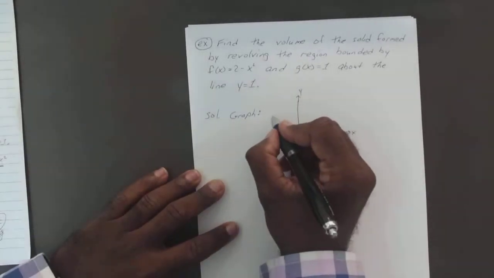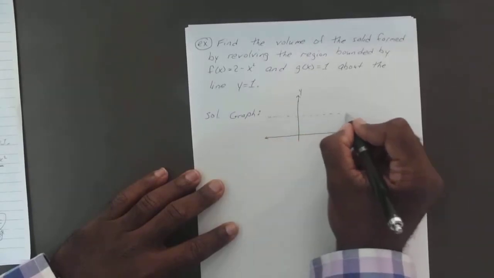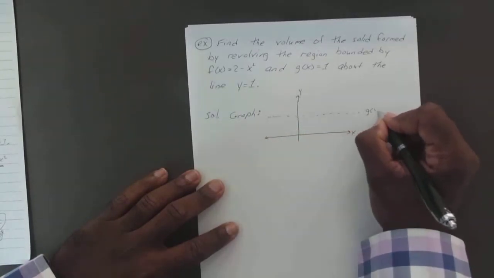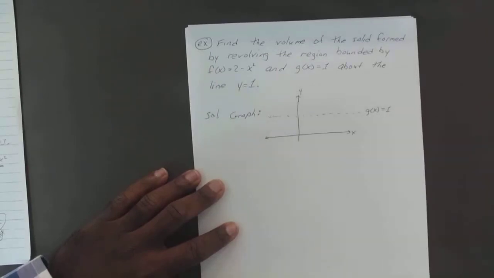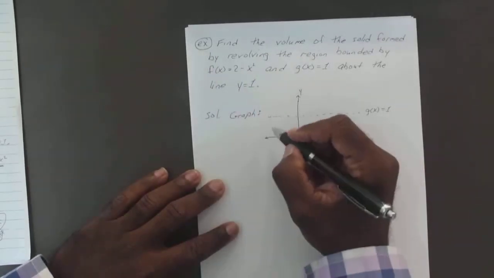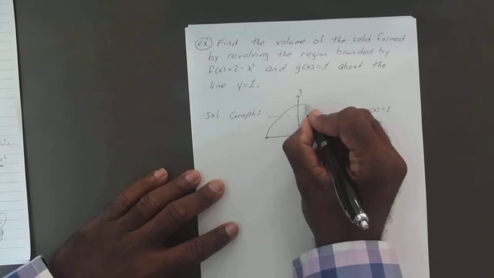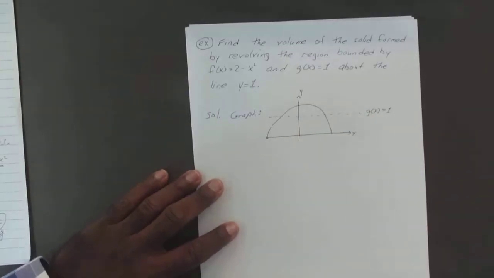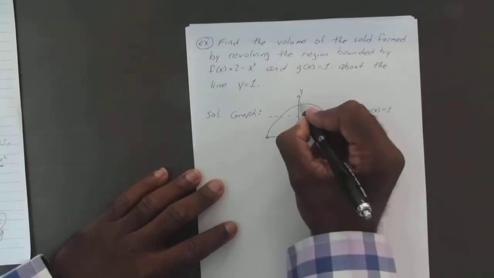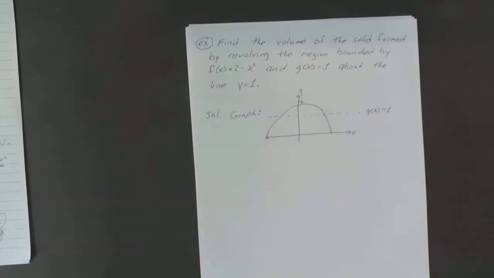So let's say we have a graph here, you have your x, you have your y, you have your g of x equals 1, which is just y equals 1, and you have your 2 minus x squared, which kind of looks like a very awkward drawing, but hopefully you get the idea.